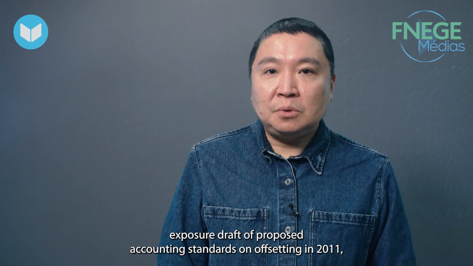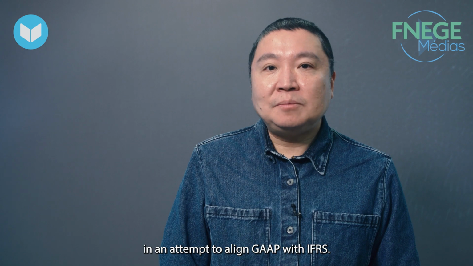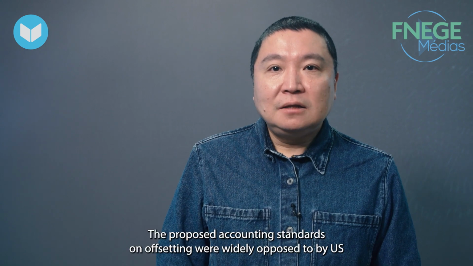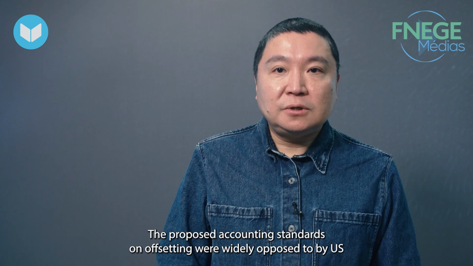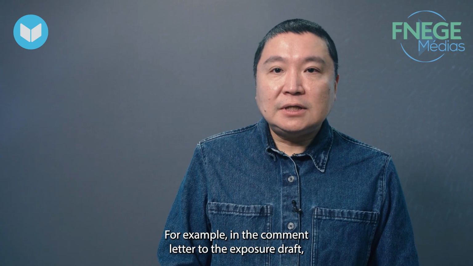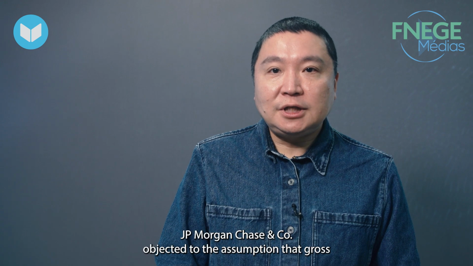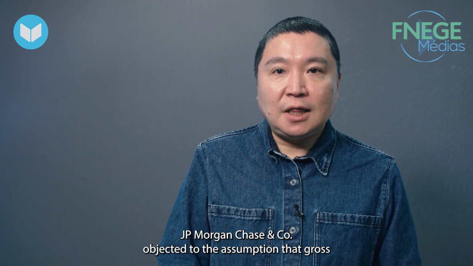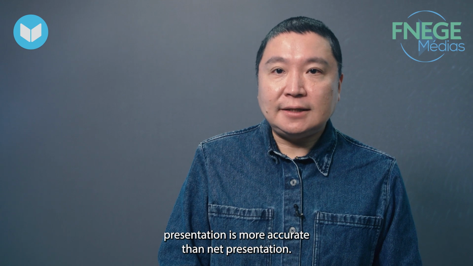The Financial Accounting Standards Board (FASB) issued the exposure draft of proposed accounting standards on offsetting in 2011 in an attempt to align GAAP with IFRS. The proposed accounting standards on offsetting were widely opposed by U.S. bankers. For example, in the comment letter to the exposure draft, J.P. Morgan Chase objected to the assumption that gross presentation is more accurate than net presentation.